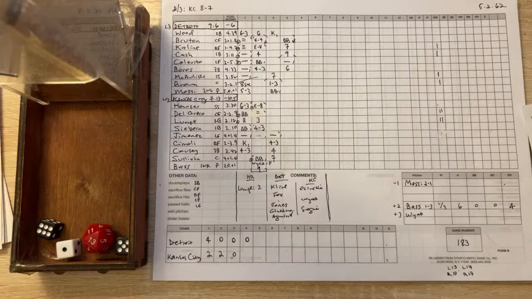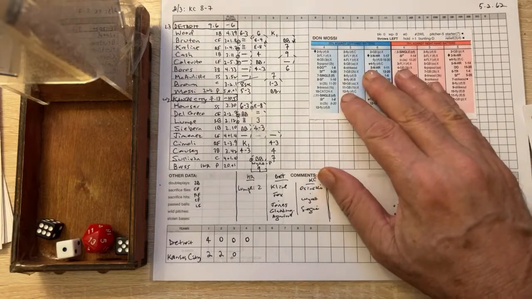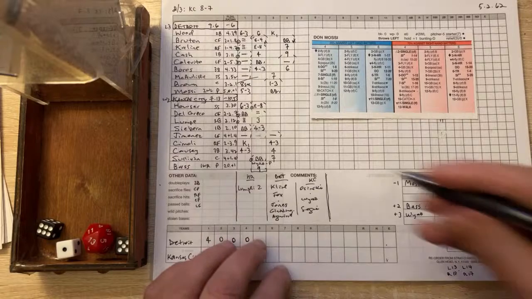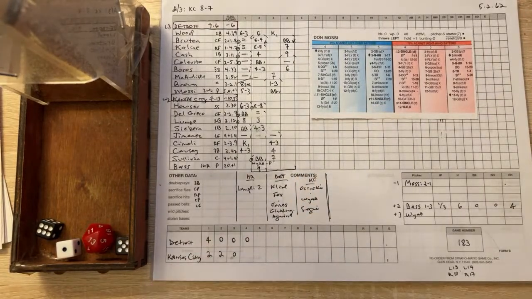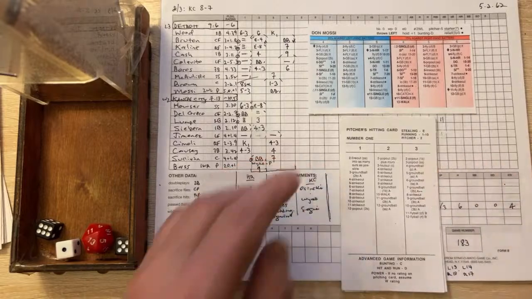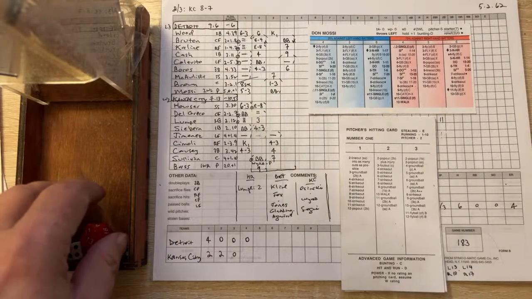Okay, we move to the bottom of the fourth here. And Don Mossi. Now, right now, Dick Brown has come out to talk to Mossi, and Mossi is all ears. Brown has something to tell him. Okay, they're set. It's going to be Wyatt coming in to hit again. They're keeping him in. Okay, Mossi is ready.